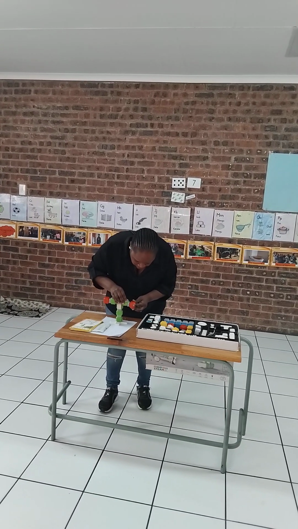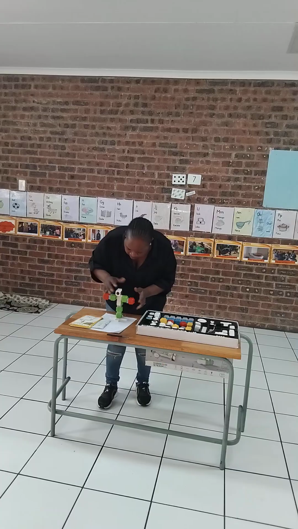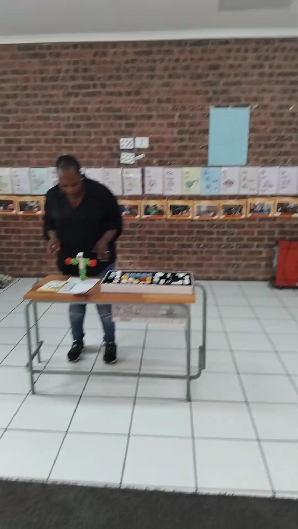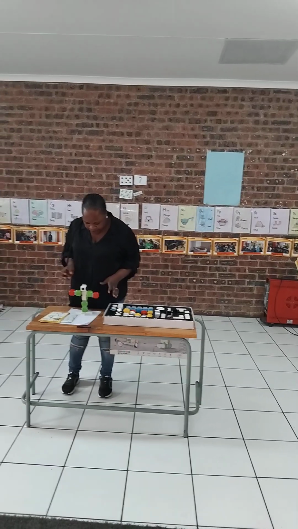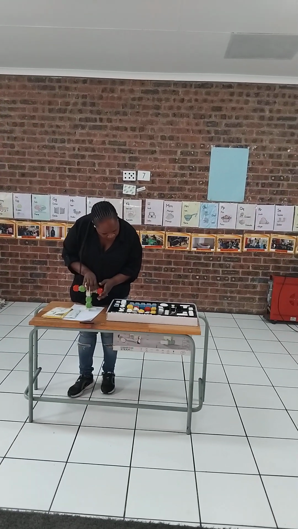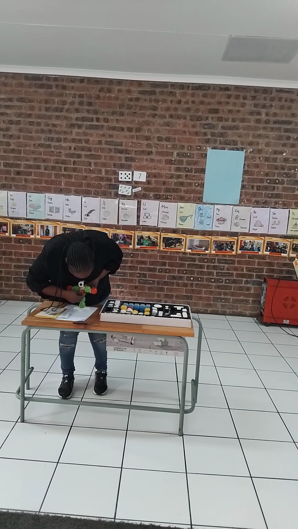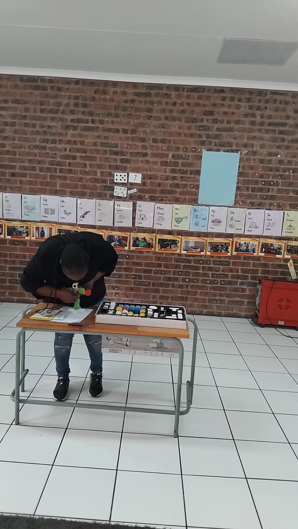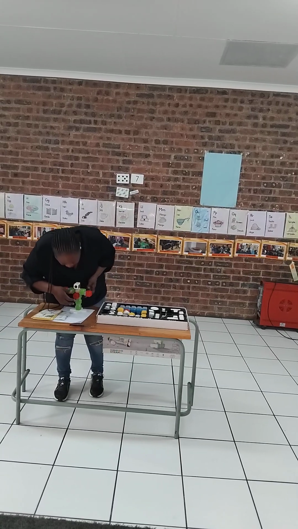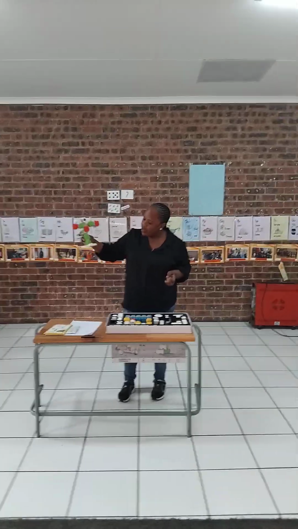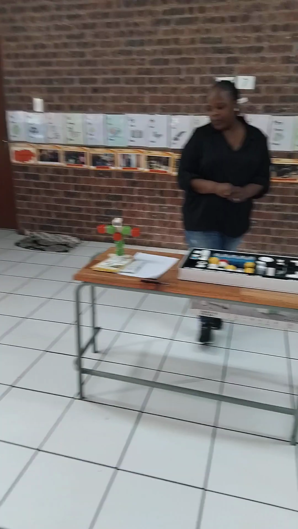Take the red block and put it this side. And now we are done with our... no, not yet done. Let me take this block and put it here. Done with our flower. This is our flower. Good, we are done with the flower.